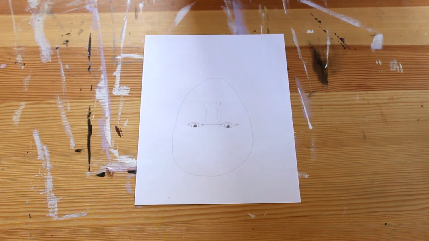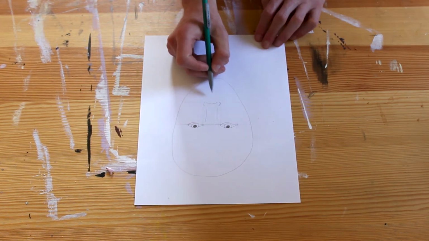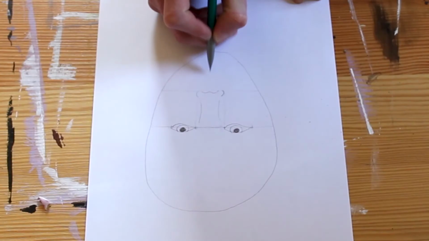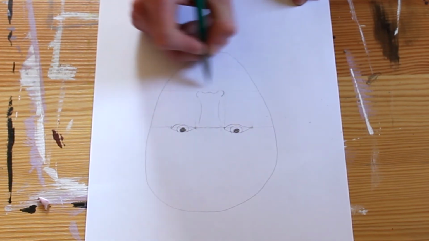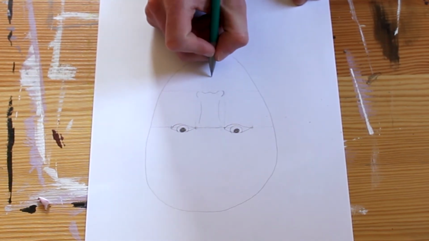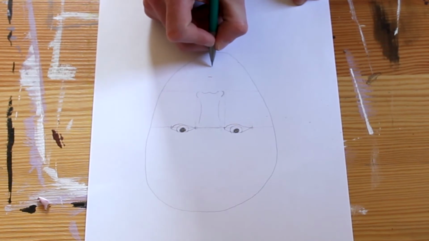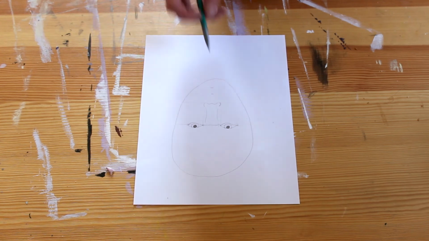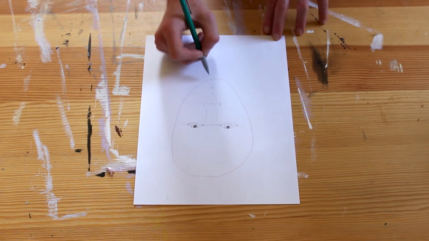To mark where the mouth is going to be, we're going to make 2 little dashes, splitting this very bottom section into thirds. So we're going to make one like this. We're going to make one like this. And this top line is what's going to be our mouth.